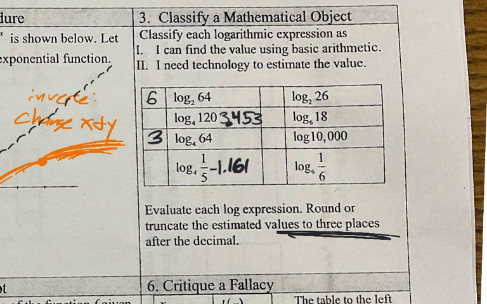The next one, log base 2 of 26. That's a calculator one. You gotta use the log base option. 4.700, 4.707.